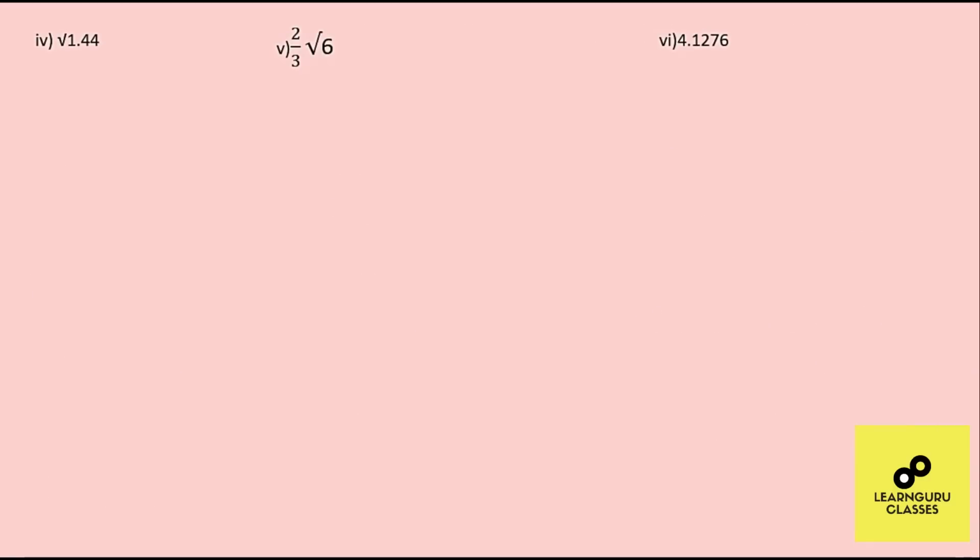The fourth question is root over 1.44. So root over 1.44 can be written as 1.2 whole square. So this is 1.2. So 1.2 is a rational number.